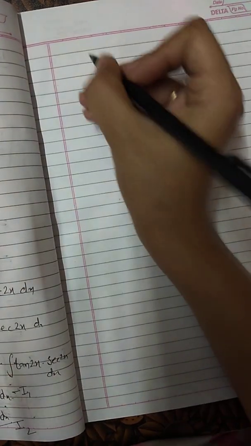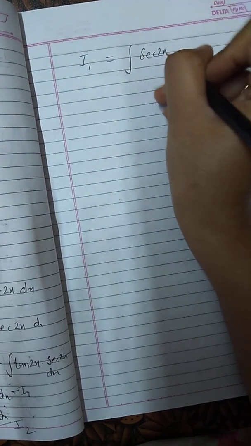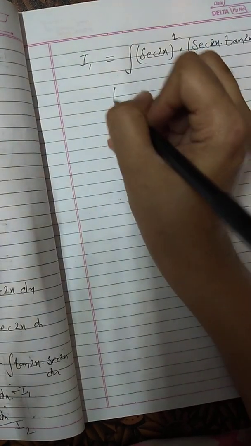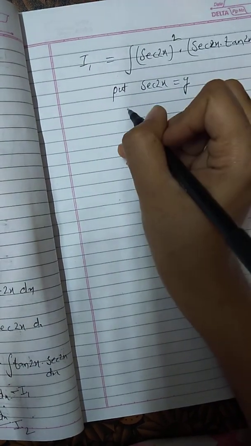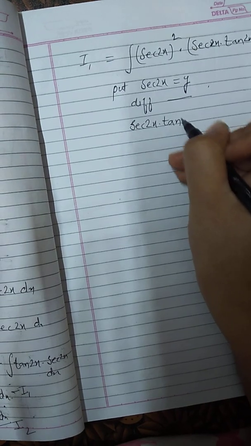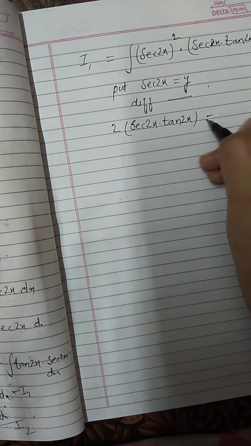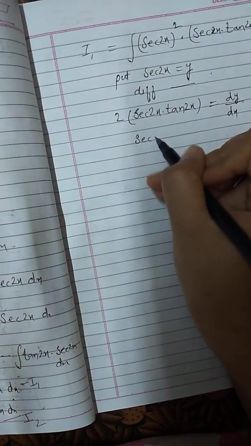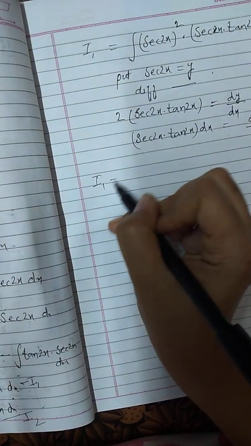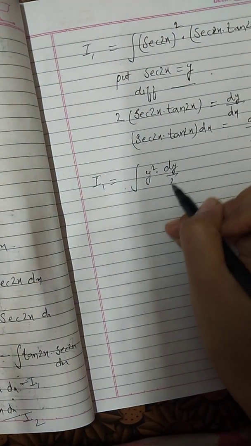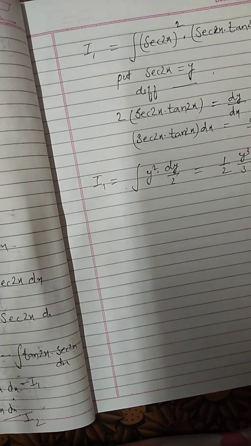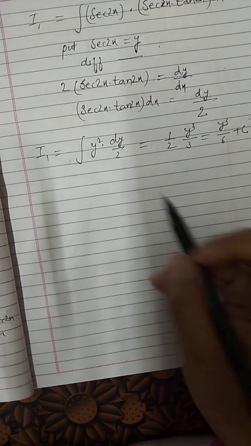So the first integral that we are going to solve here is I1, and here we are writing secant 2x square into secant 2x tan 2x dx. Right? So what we will do here, we will put secant 2x as y, and when we differentiate both sides, we will get secant 2x tan 2x into the derivative of the angle equals dy by dx. It means secant 2x tan 2x into dx will become dy by 2. So our integral I1 will become y square into dy divided by 2. So this 1 by 2 is constant. Integral of y square will be y cube by 3. So it will be y cube divided by 6 plus constant of integration. Okay, this will be our first integral.